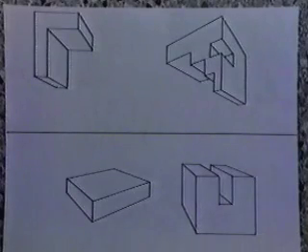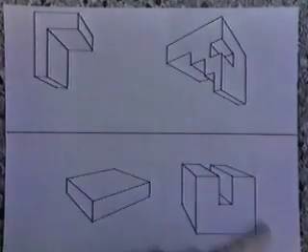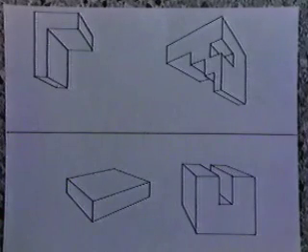Here are some shapes that are similar to the ones that you're going to work on in the packet. Let me run through what you're going to do so you can see where the different possibilities are. First of all, we have 4 objects. 2 of them are in one-point perspective.